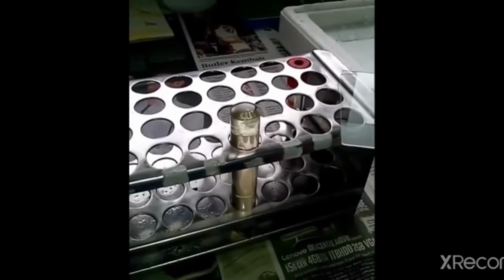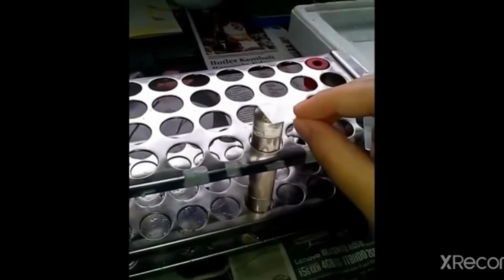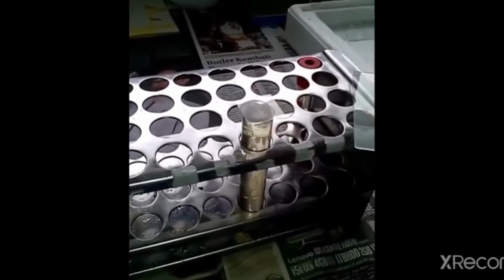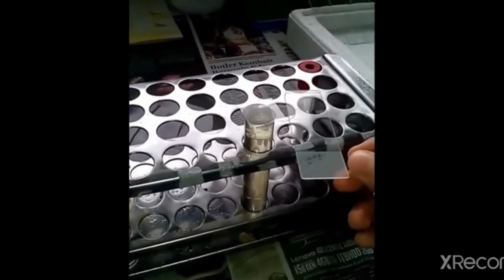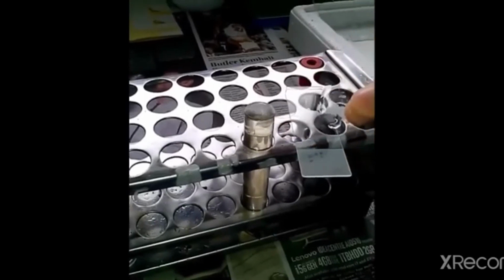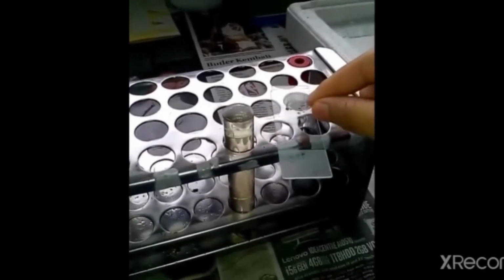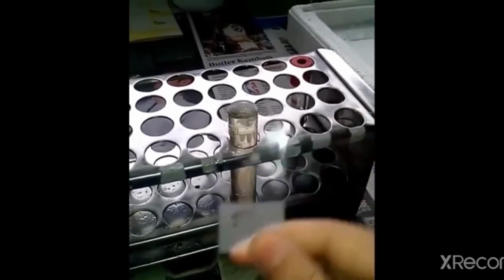Terus kita ambil cover gelas, diletakkan di bagian yang cembung tadi, ditunggu beberapa saat. Setelah itu cover gelas tadi diambil dengan tetesan airnya, kemudian diletakkan pada objek gelas, dan selanjutnya diamati di bawah mikroskop.